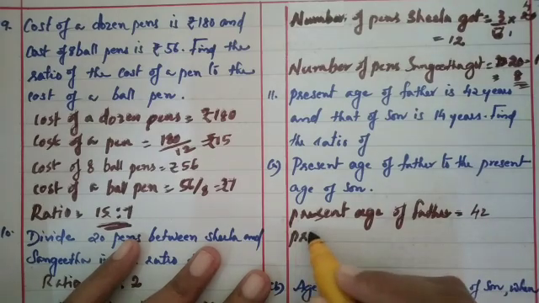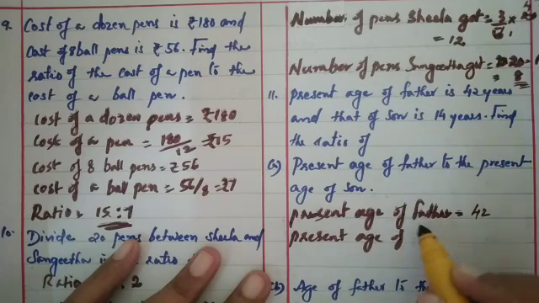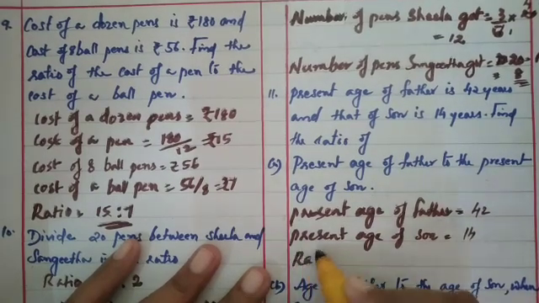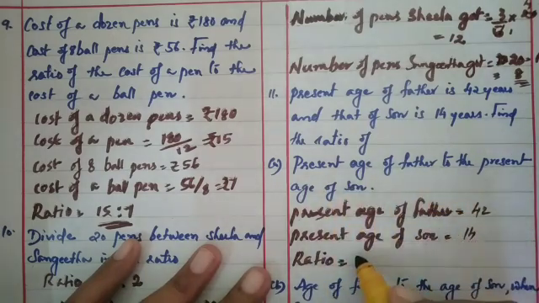Then present age of son equals 14. Then you have to write the ratio. Ratio equals present age of father to the son, 42 is to 14.